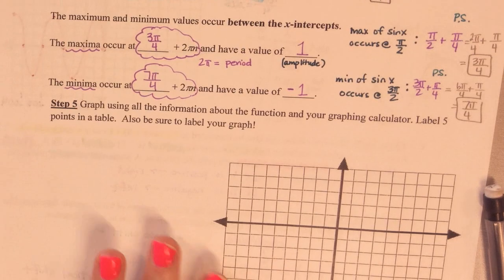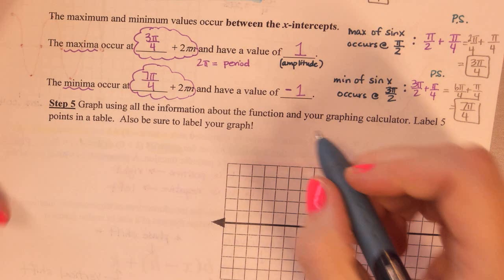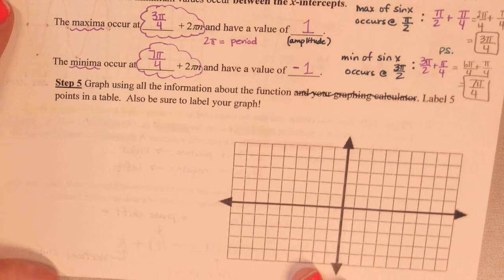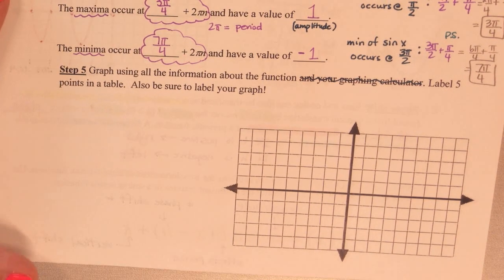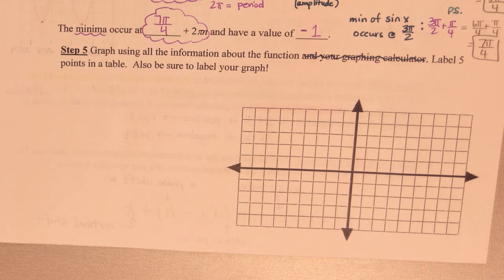Okay, now, for this one, we're going to graph all of this using the information. We're not going to be using our graphing calculator, and you're just going to have to trust me that it's easier without it. Okay, so I'm gonna help you with that. Again, it's all about the pattern. We are going to label 5 points in a table, and we are going to label our graph.